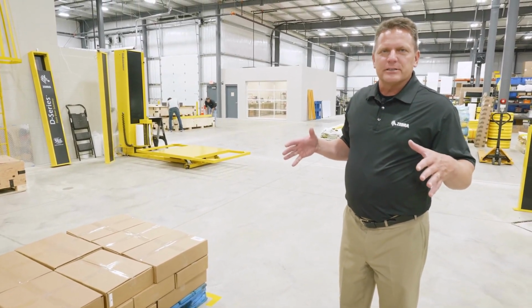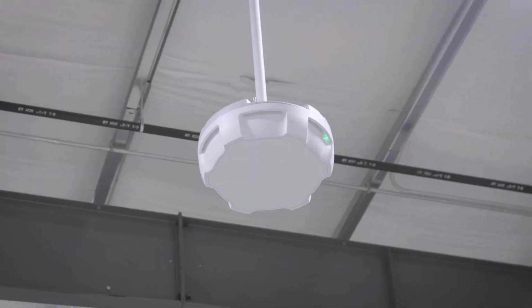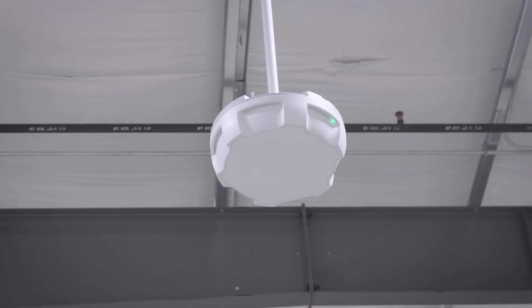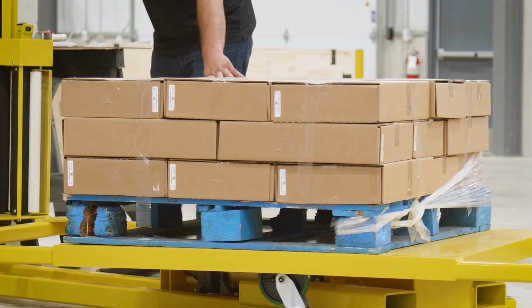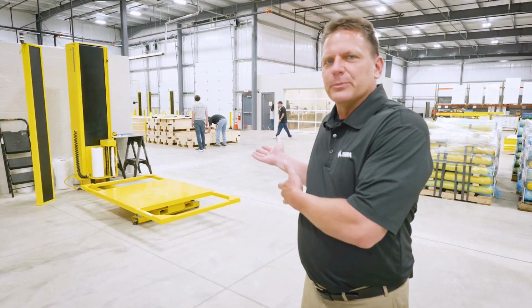Multiple technologies for RFID can be in use. In this case, we're using an overhead reader, which is an array reader, but we can also do the aggregation and validation on a shrink wrap machine. And then from there, we're going to move on to the shipping.